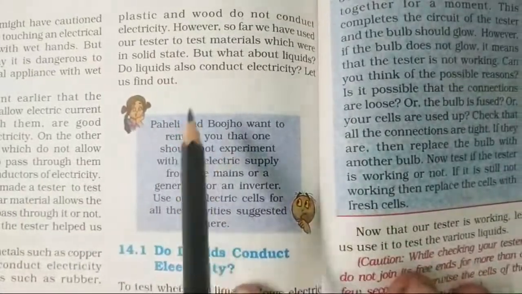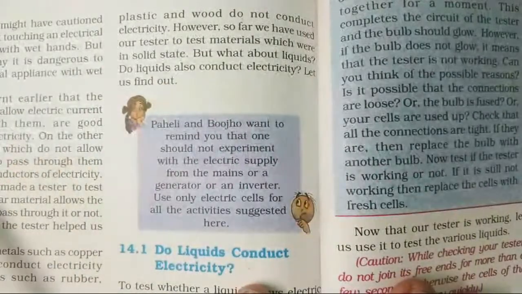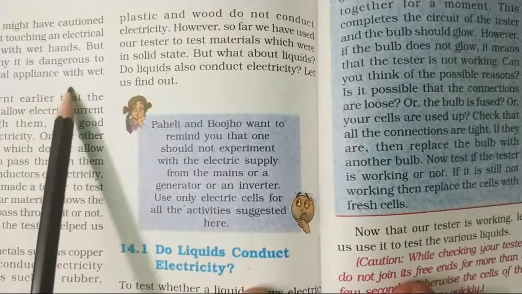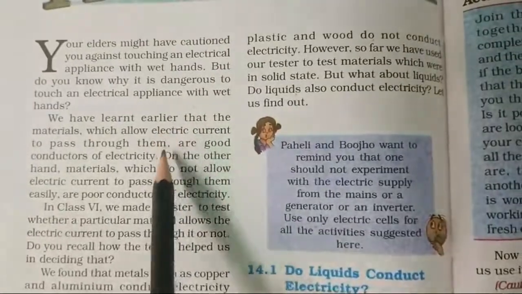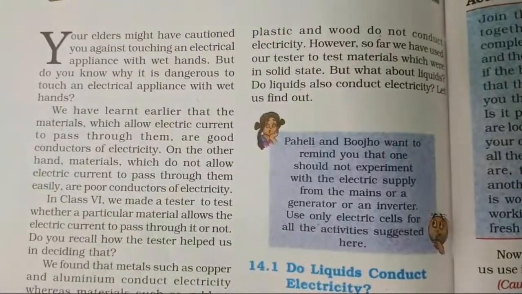Which do not allow electric current, this we did. So in this chapter you are reading about the liquids. So what will come in the two names? Fill in the blanks.